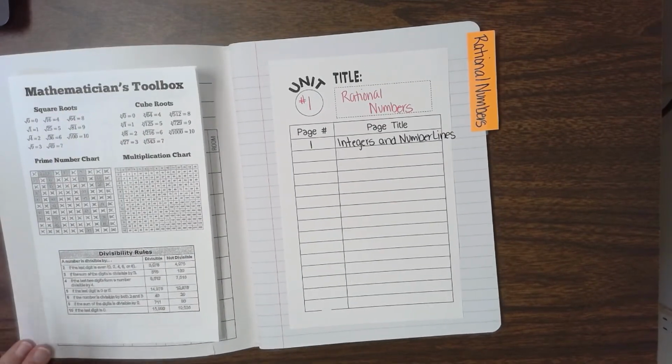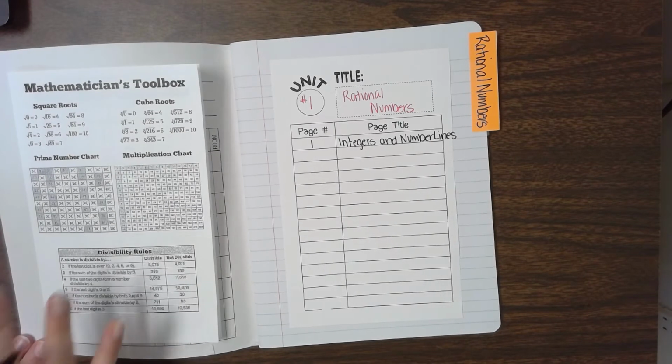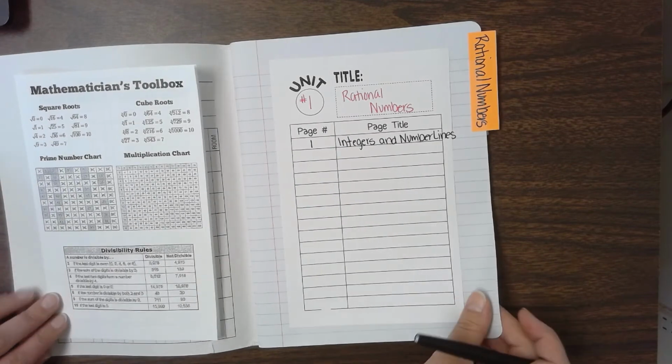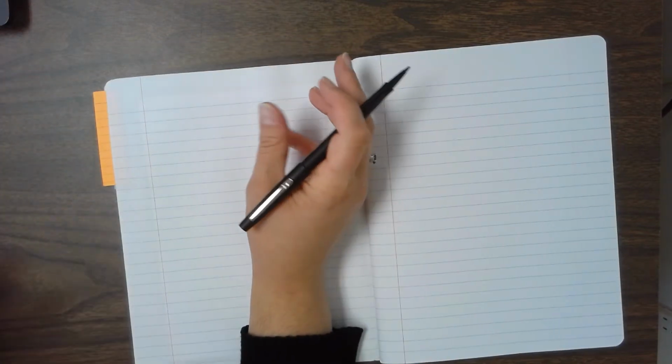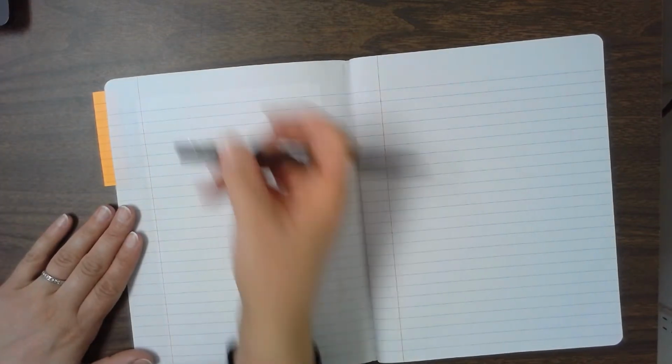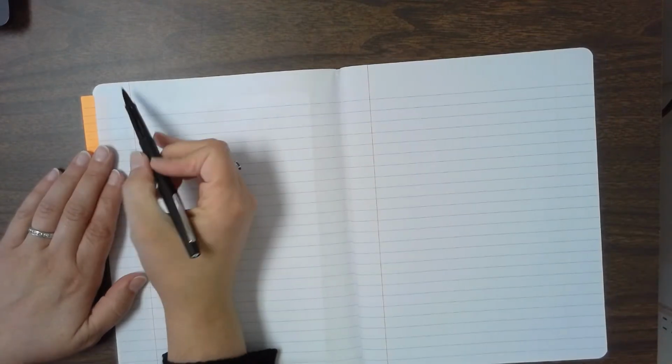If at any point you need, I'm going too fast, pause the video, do what you need to do, and then come on back, or you can rewind. So we're going to flip over to the first page. And I like to label my pages. You can do it wherever you would like, at the top of the page, the bottom of the page. If you notice there's little squares, I'm going to stick to labeling in that little square. So the first thing that we're going to talk about is what exactly is an integer.